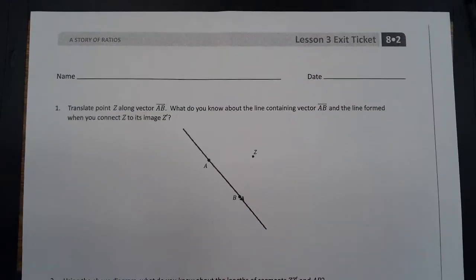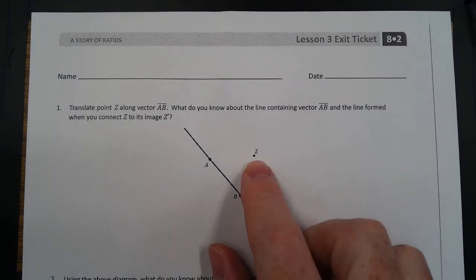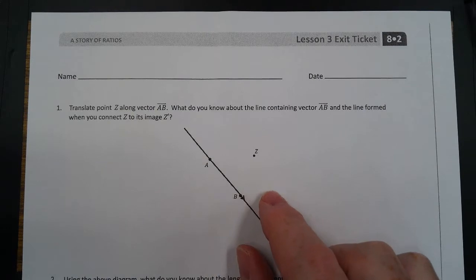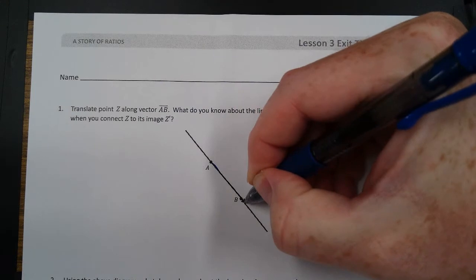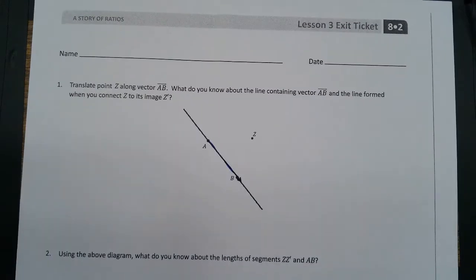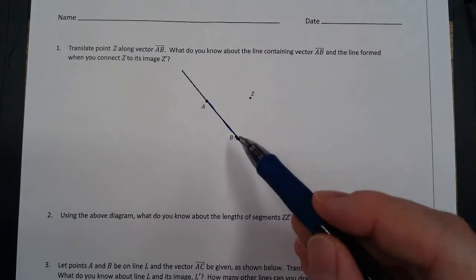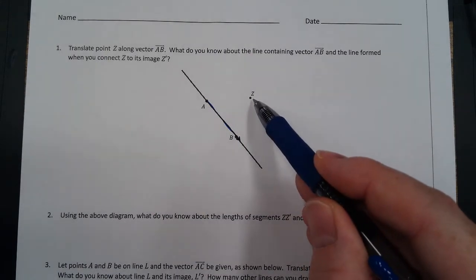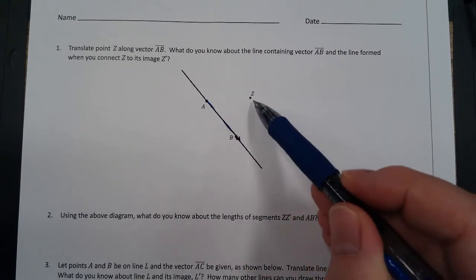Now it's time to show me what you learned with today's exit ticket on page 25. Number 1 says translate point Z along vector AB. So here's your vector AB. They want you to move point Z on that vector. So show me you know how to translate. Please draw it for me and then tell me what you know about vector AB. And when Z gets connected, when you make Z prime, what do you know about AB and Z prime?